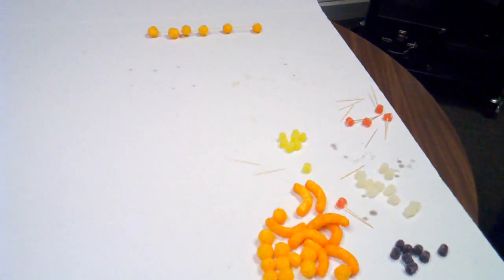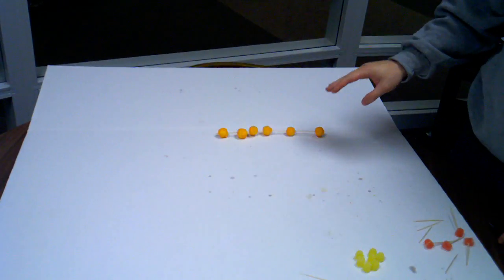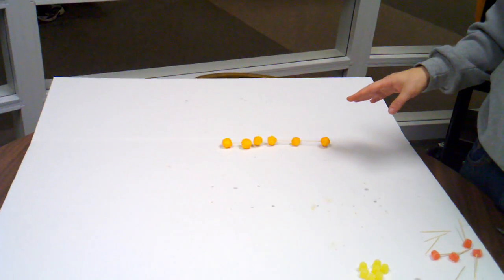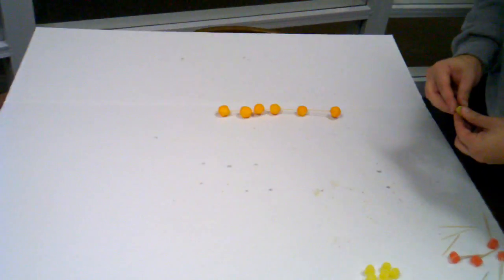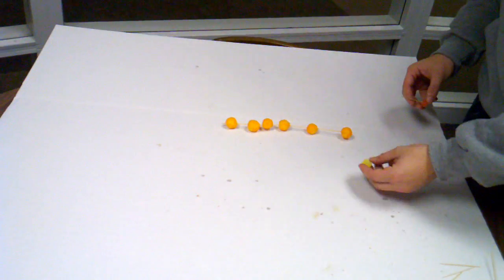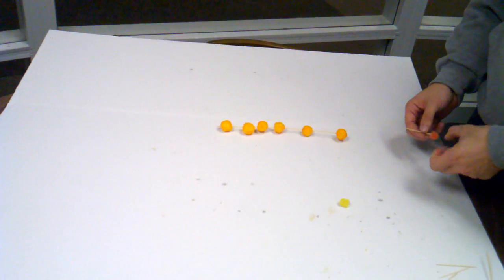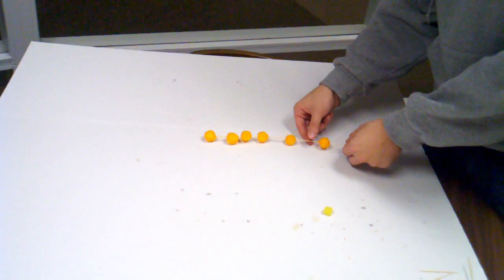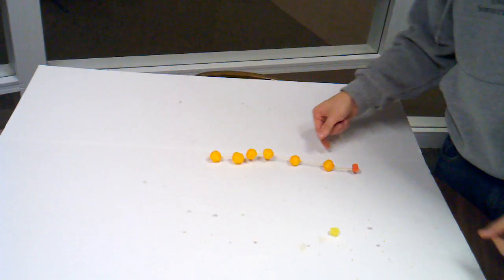Go. Cellular respiration occurs in the mitochondria of plants, animals, and some bacteria. They first start with a glucose molecule, represented here by our cheese puffs. Now, we're going to take away an ATP from this molecule, represented by the yellow gumdrop. And we're going to add phosphate.